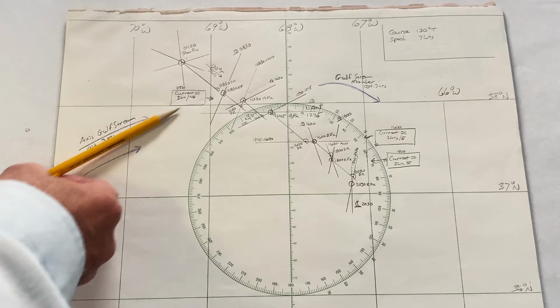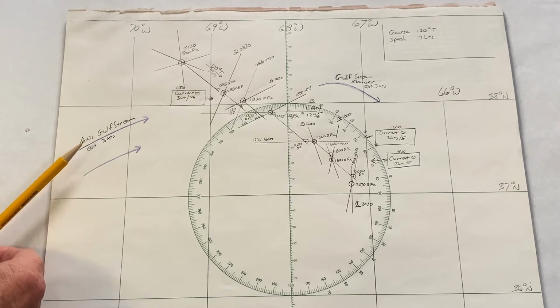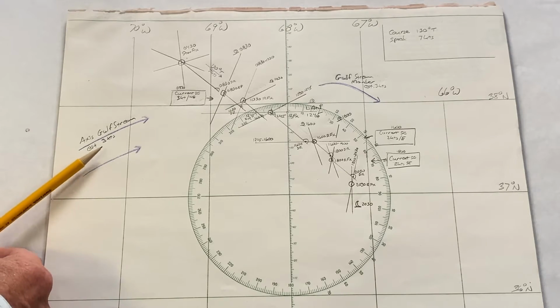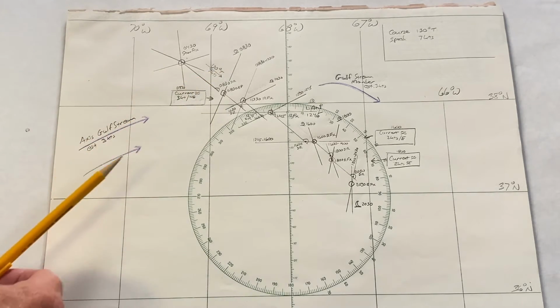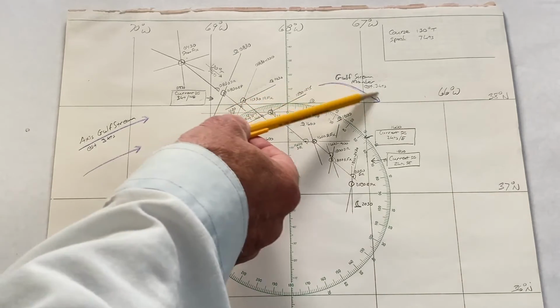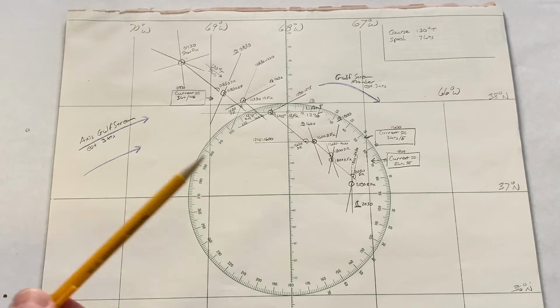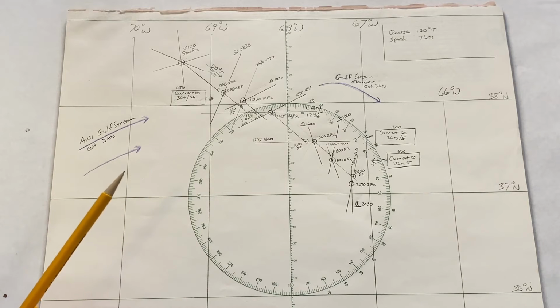And I plugged in what I would normally do on a plotting sheet for a passage if it applies, in this case the Gulf Stream current, the axis of the Gulf Stream with an estimate of 3 knots of current. And then here's where I projected an imaginary meander starting for the Gulf Stream. So I've got some elements to play with here.